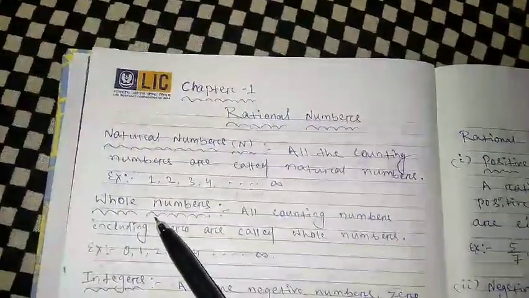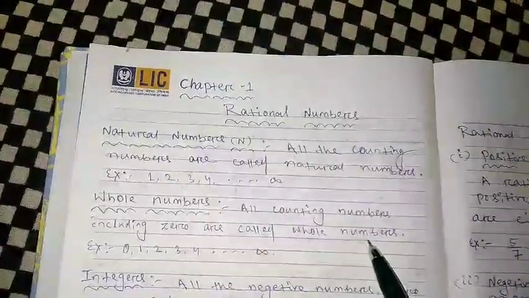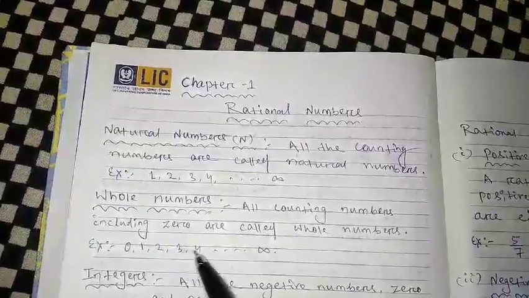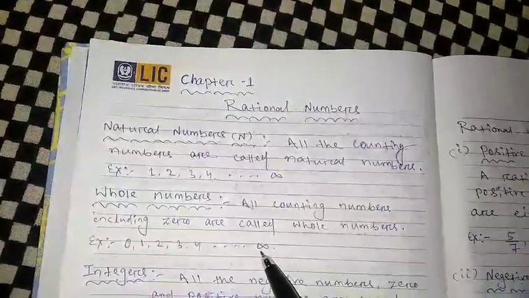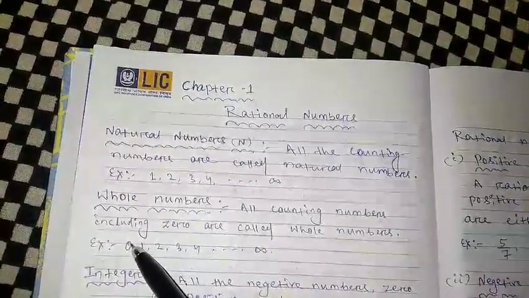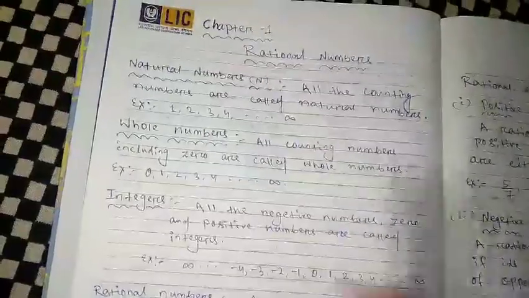Then come to whole number. All the counting numbers including 0 are called whole numbers. Example 0, 1, 2, 3, 4 etc. up to infinite. All the counting numbers including 0. We just only put 0 with counting numbers. So these are called whole numbers.